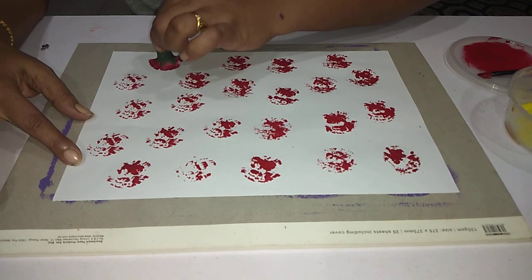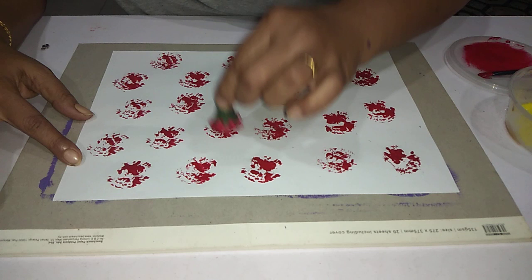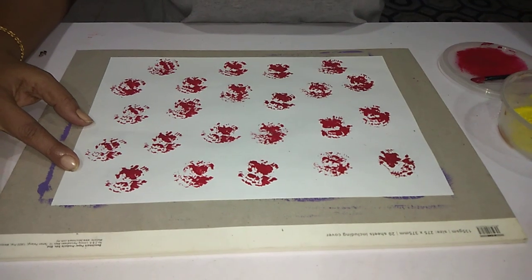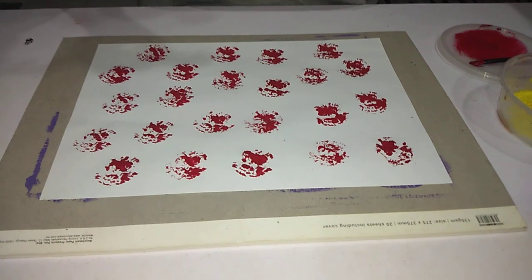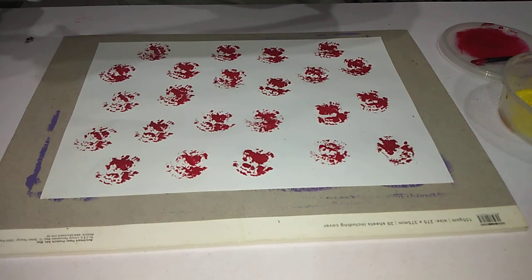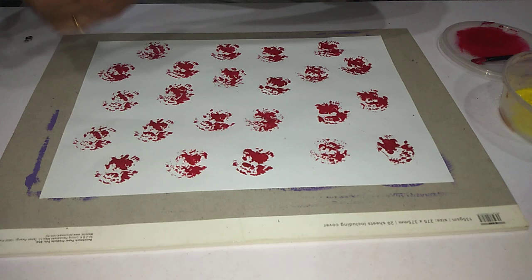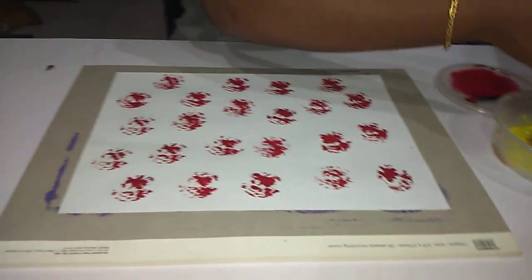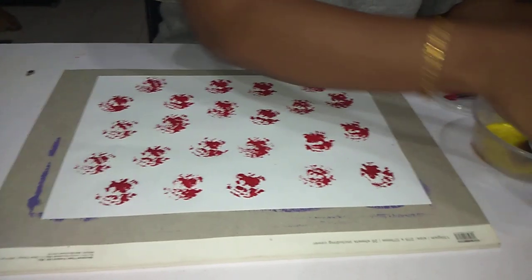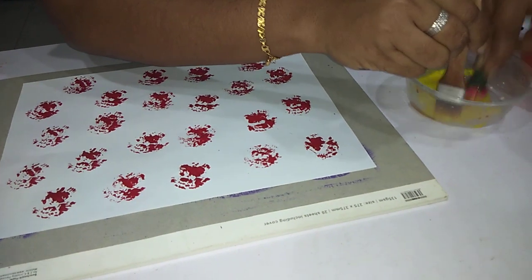skills through art. All right, so I have done with red, and I'm going to wash this red color away. Now I'm going to use yellow color.